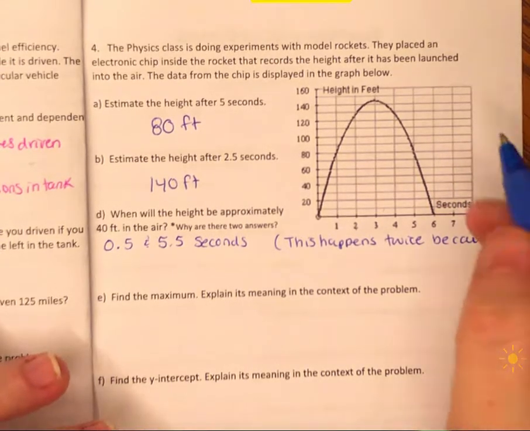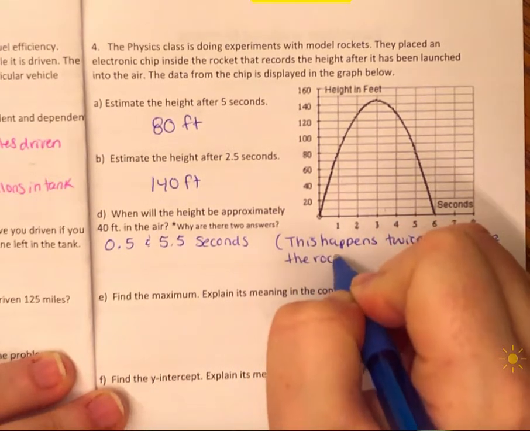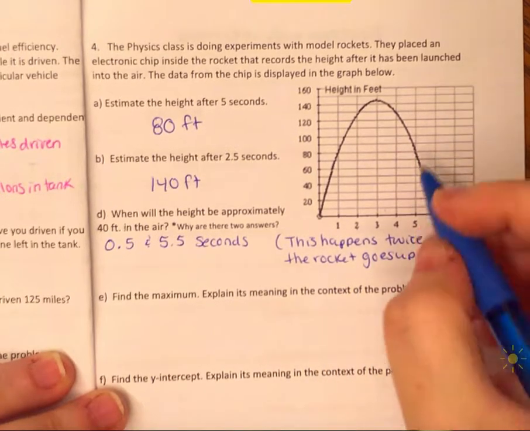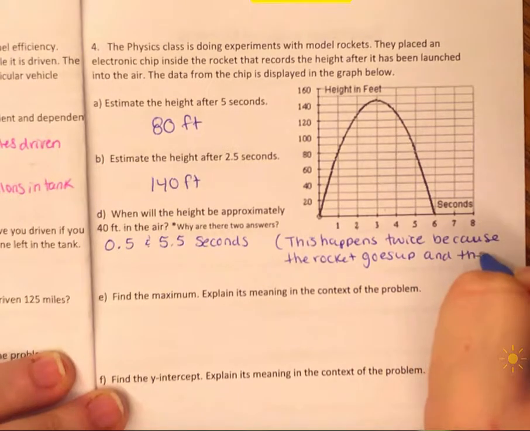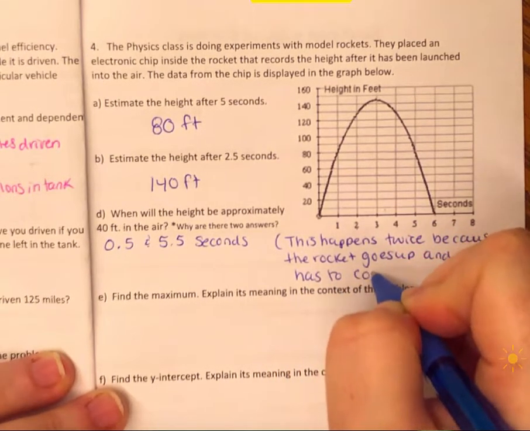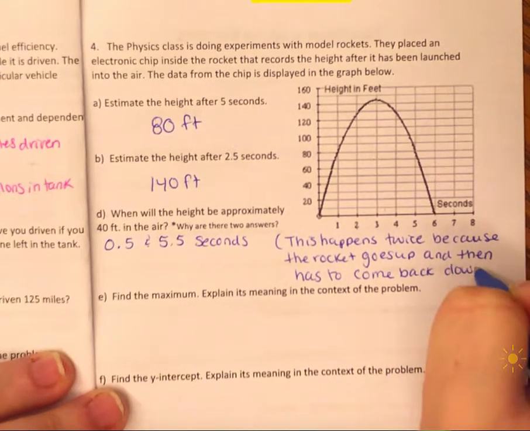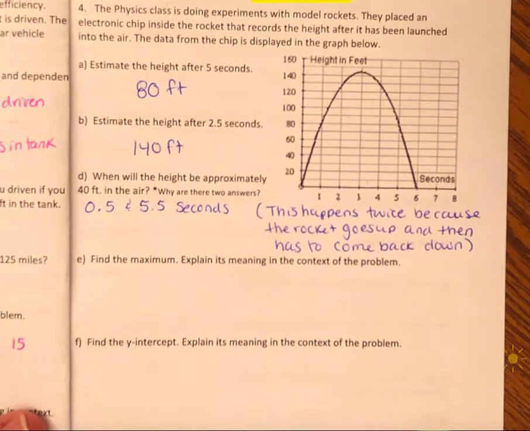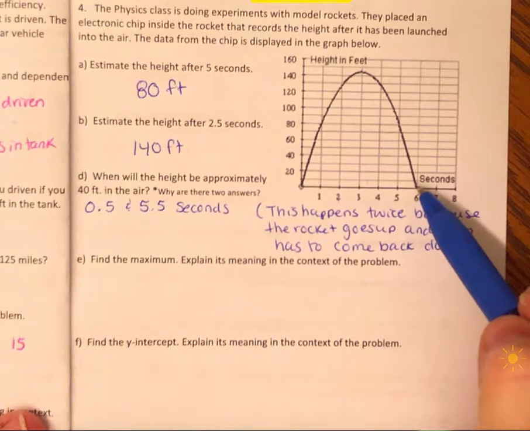So it's because the rocket goes up and then has to come back down. And it will hit the 40 feet on both times because it started at the ground and then it will end on the ground.